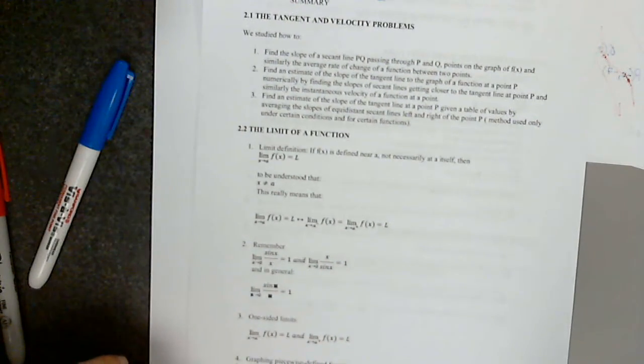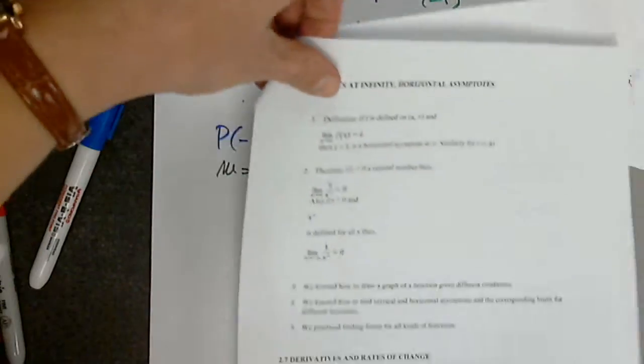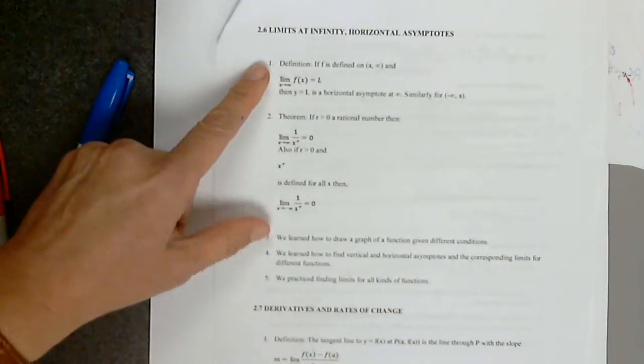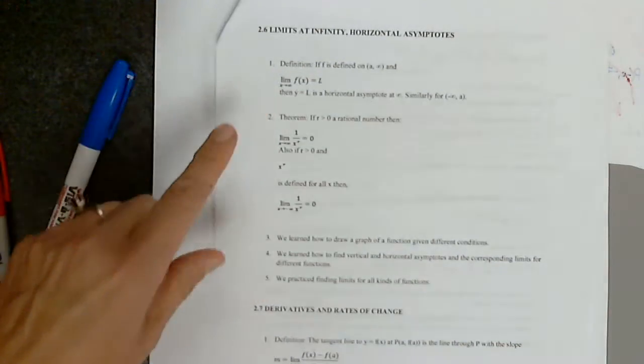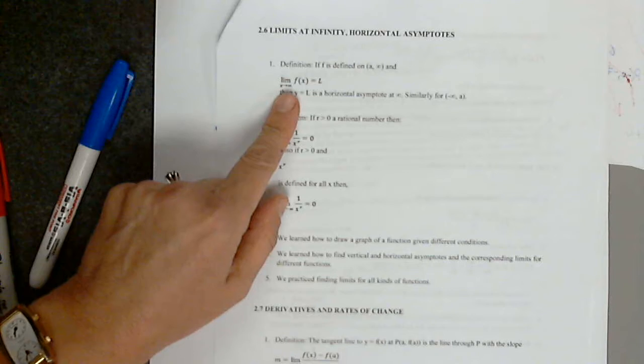Limits at infinity. Okay, very good. So we want to talk about limits at infinity. Excellent topic. Here it is. It's on page 5 of this handout. At the top, limits at infinity. So when x approaches infinity, very good topic.